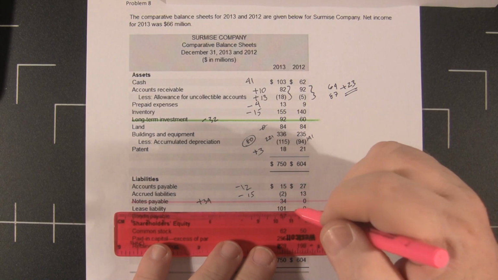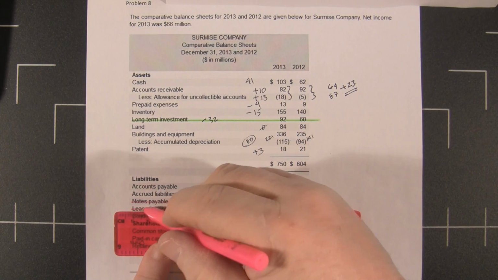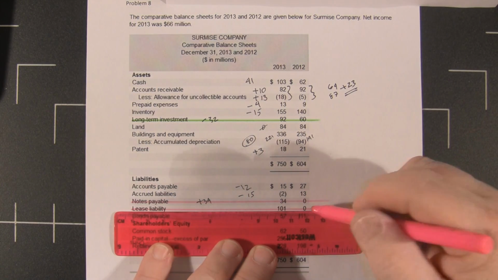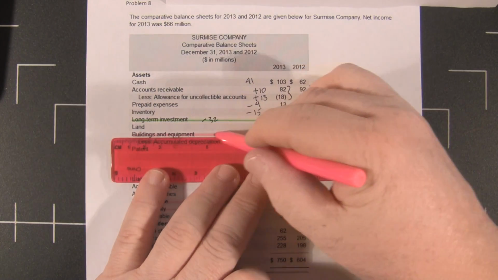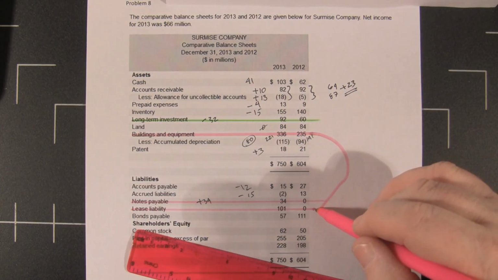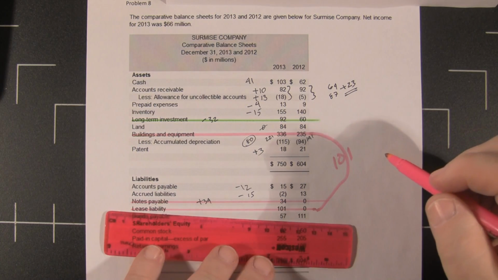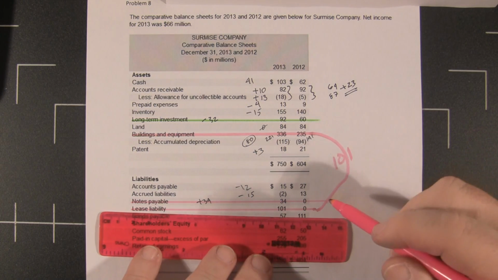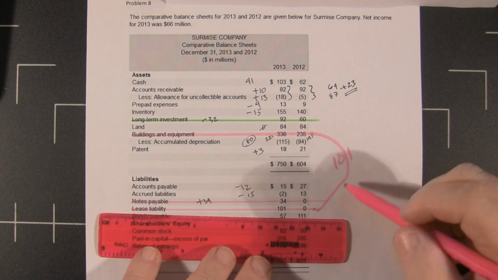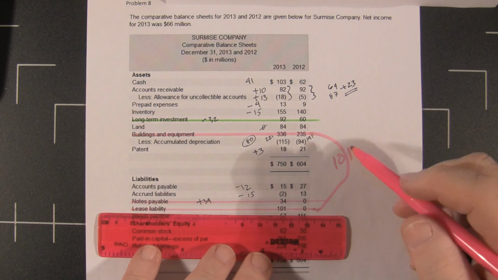As a matter of fact, as I look at this, and I look at this, the difference is 101, so I'm going to assume that that was what we acquired that for.